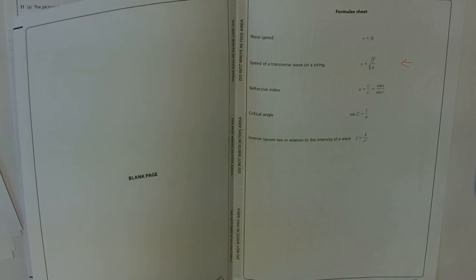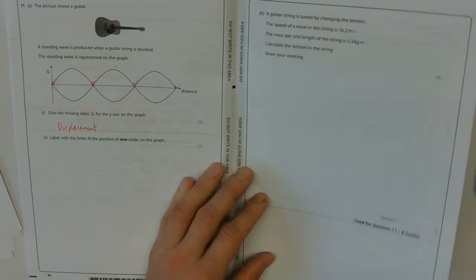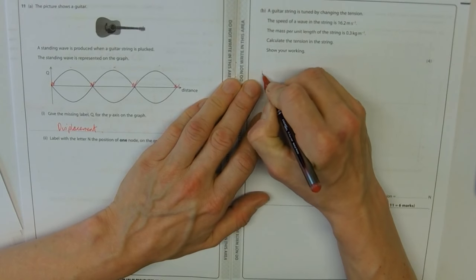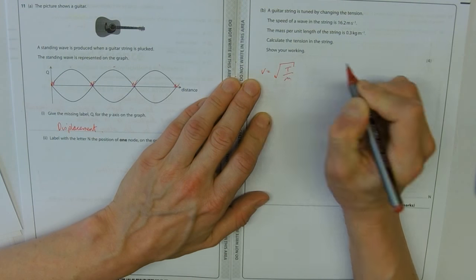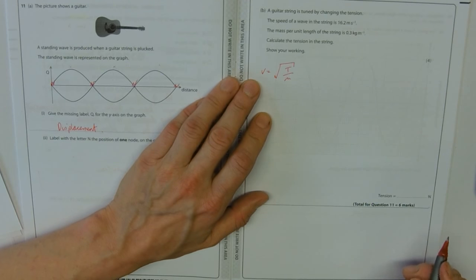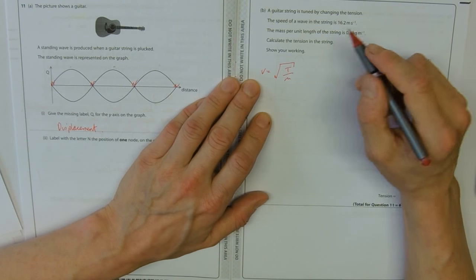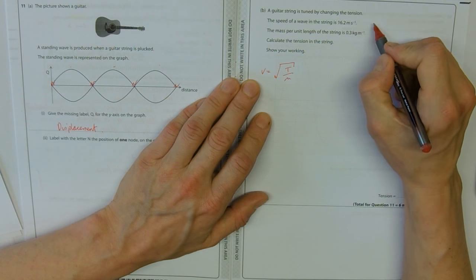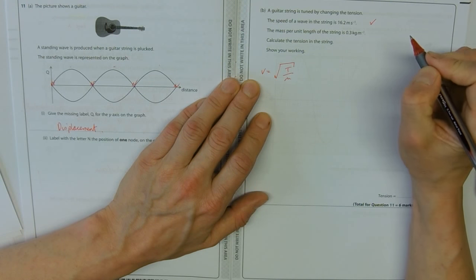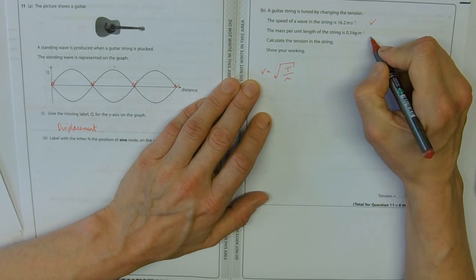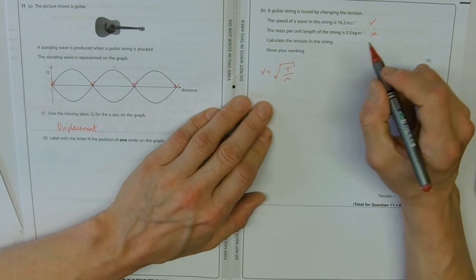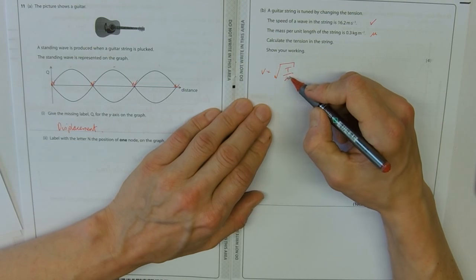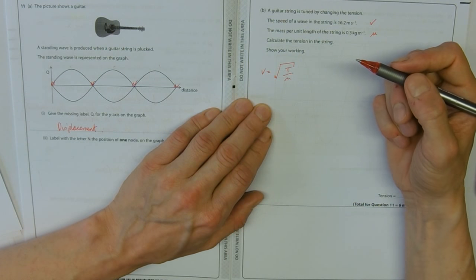So V equals the square root of T over mu. What have we got already? So the speed of a wave, so that is V. Mass per unit length, that is mu. Calculate the tension.